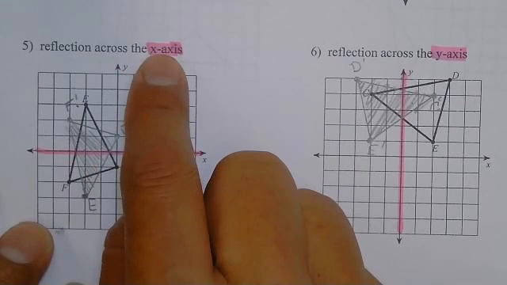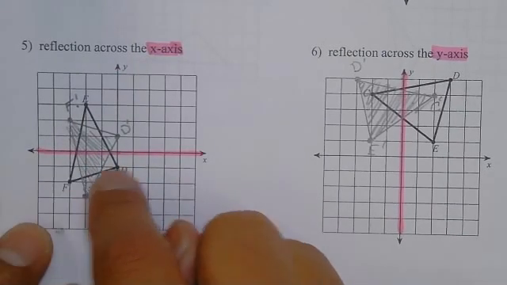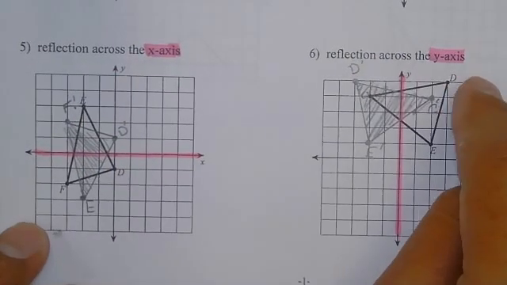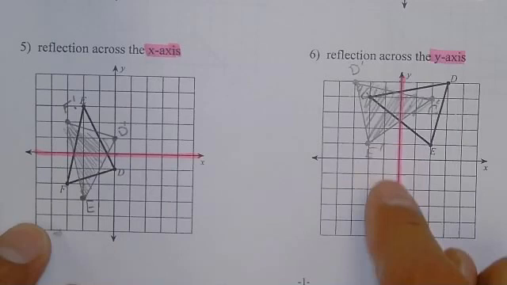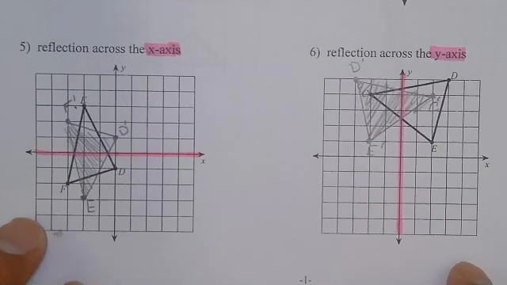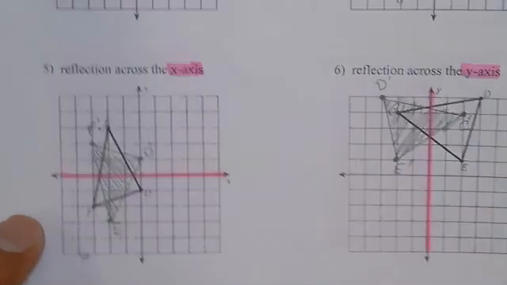See how she highlights it? X-axis, and she highlights the x-axis. And then over here, this one says y-axis, and you highlight that one, don't look at the wrong one. Okay, last thing. I think you got it. I told you you knew about 95% of this, 98%.